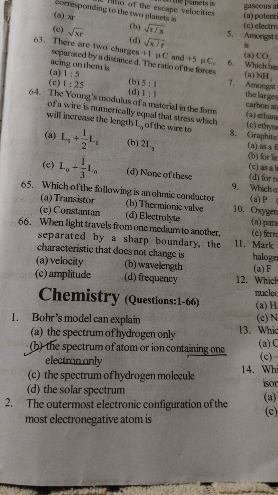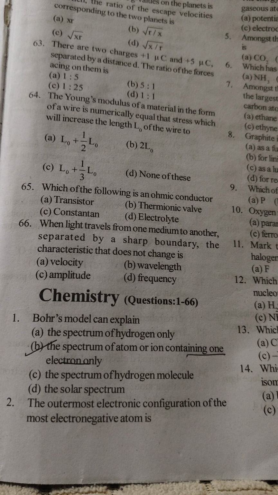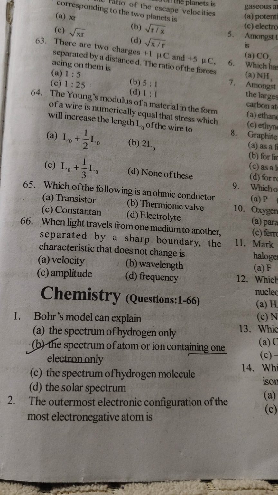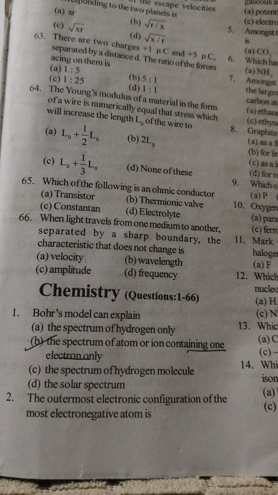So this is Chemistry OUAT 2024, previous year question. Let's discuss the first 10 questions of this. So the first question is about Bohr's model. Bohr's model can explain what?